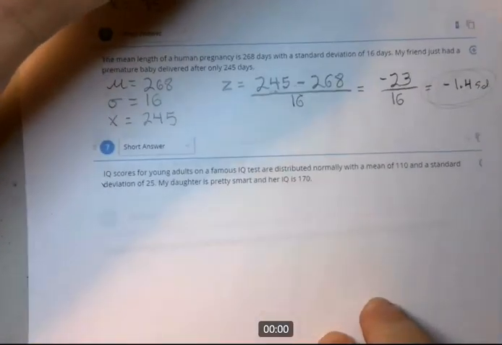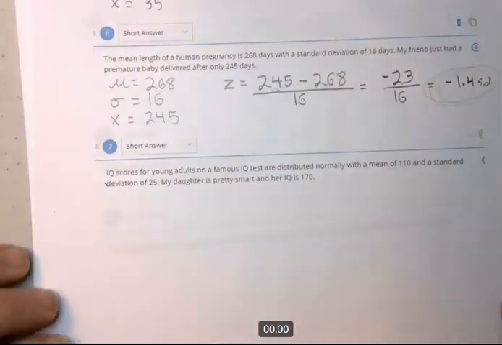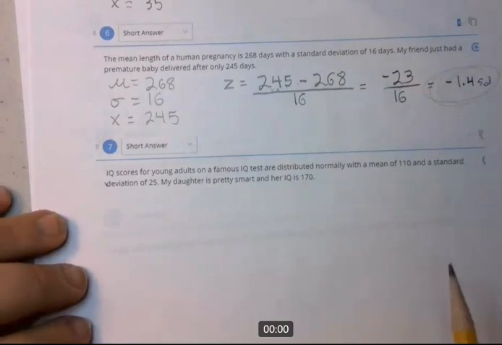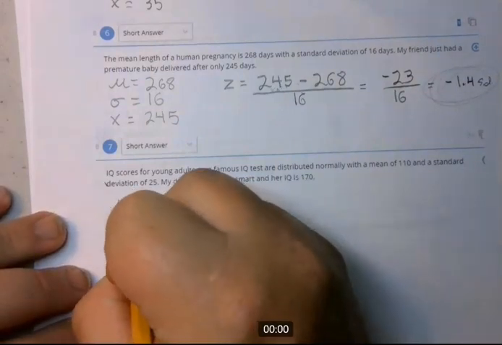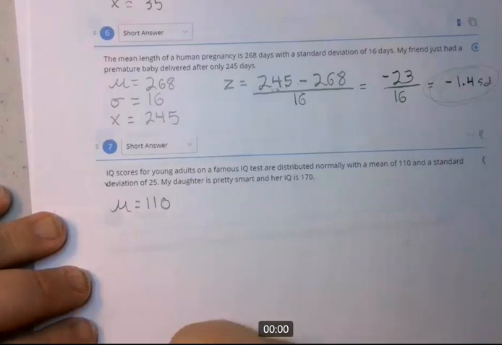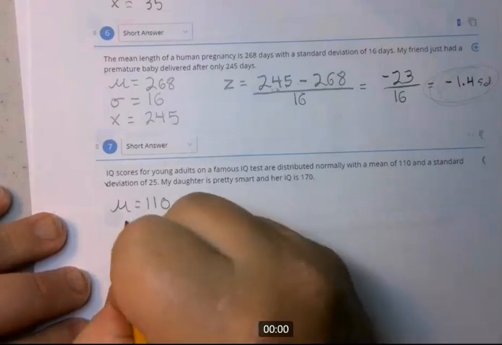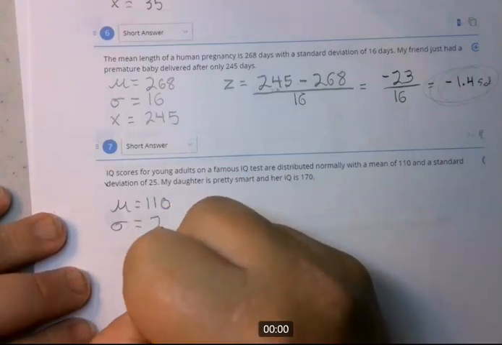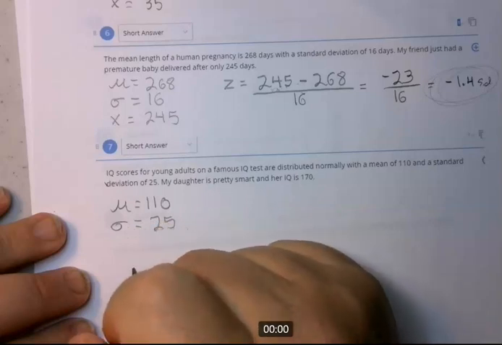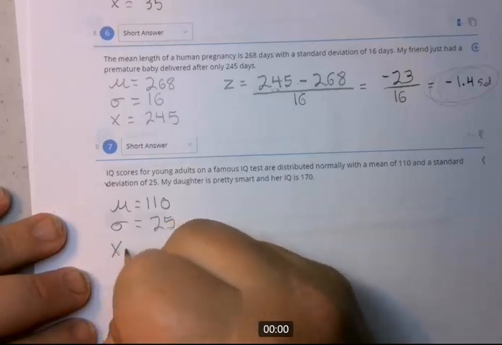Okay, let's keep going. IQ scores for young adults, famous IQ test. The mean is 110, and a standard deviation is 25. And then we have a person who has an IQ of 170.